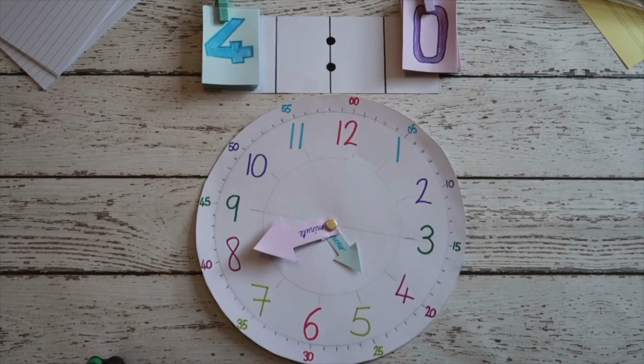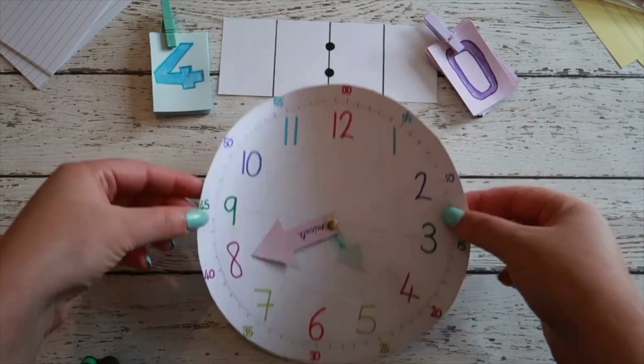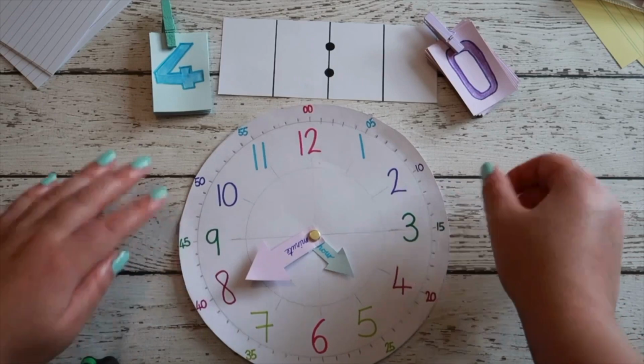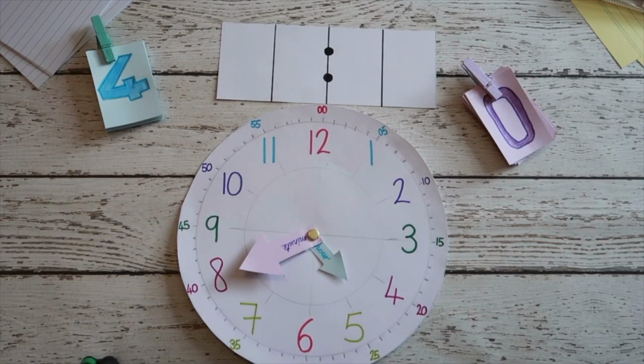Okay, I am now going to show you how to make your own DIY clock so you can have a go. I would really recommend colour coordinating and making sure the minutes are in one colour and the hours in another colour. It will make it a lot easier.